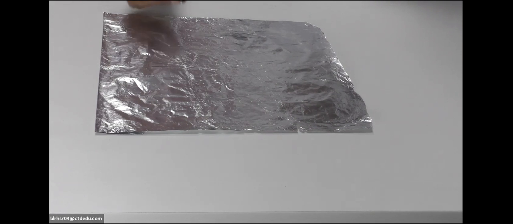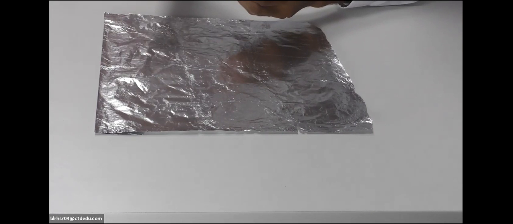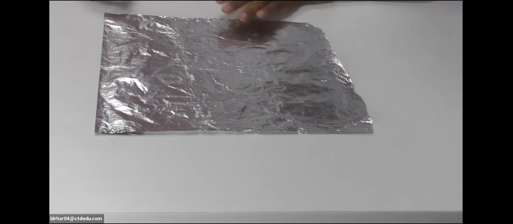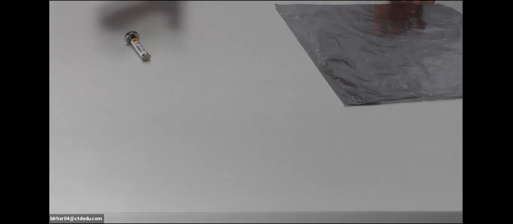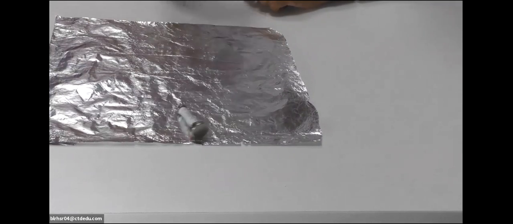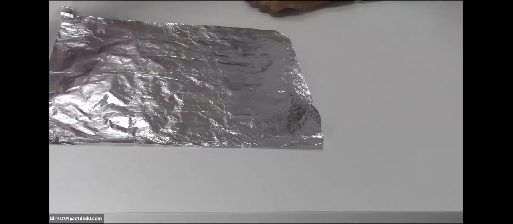Now, the aluminum foil is an important part of the experiment because it acts as a conductor and completes the circuit. It would not work if I simply placed it on a table. It requires a conductor so that it works. The current flows through the coil and causes the rotation to happen.